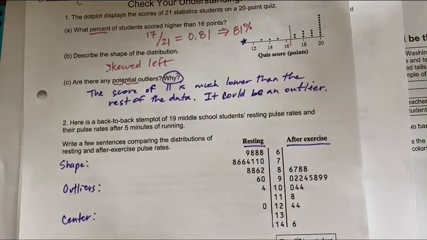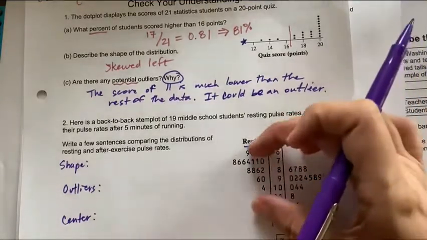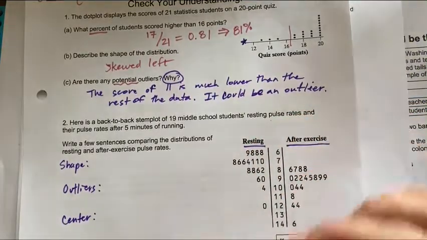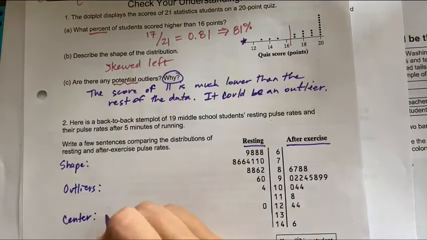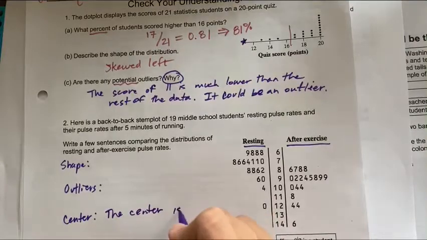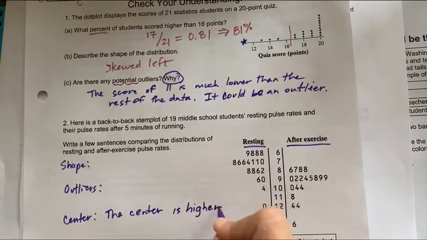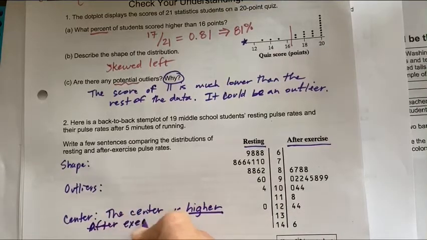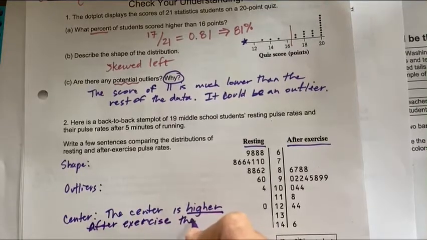So this should make sense that in general, if this was what it was before, and then it increased, right? It went up. So the center is higher after they exercised, right? Than before.